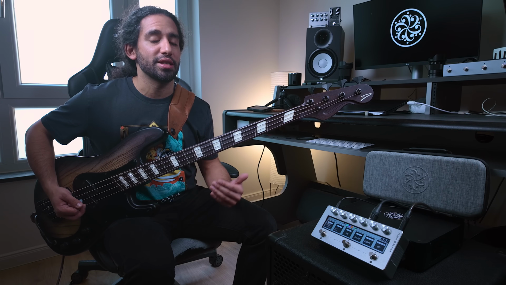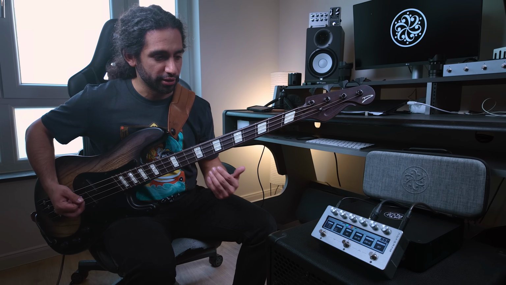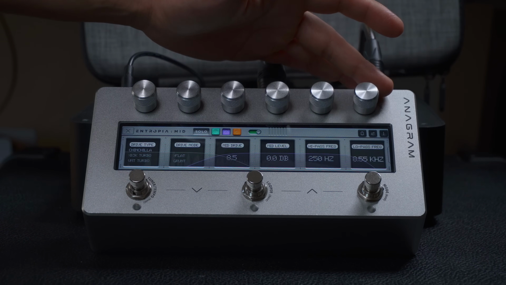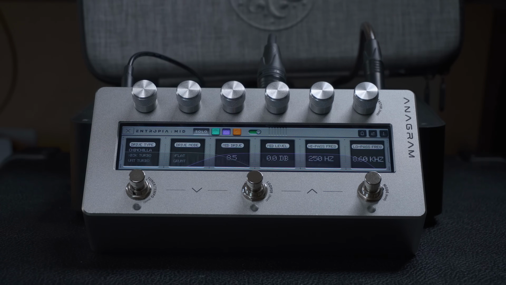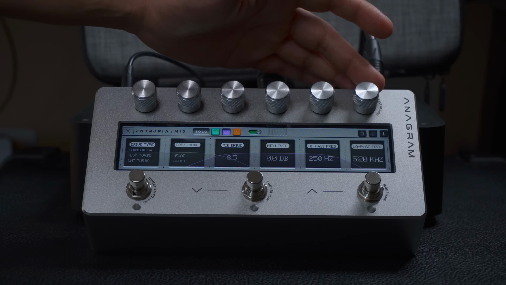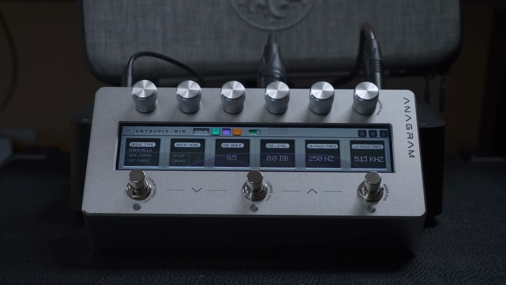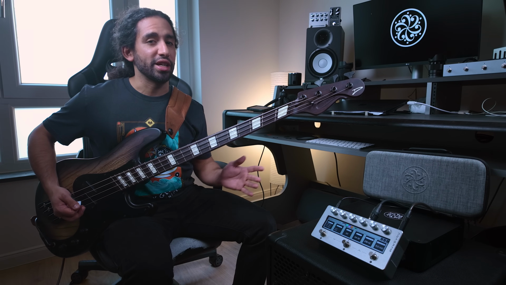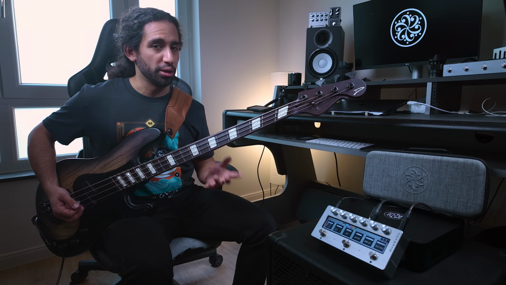Let's hear how it sounds when I start rolling off the low pass filter. Without even applying EQ, this is already a quite drastic change in the overall character of the sound.